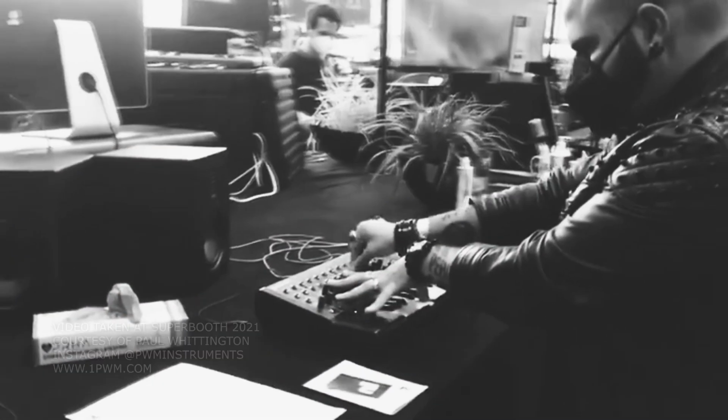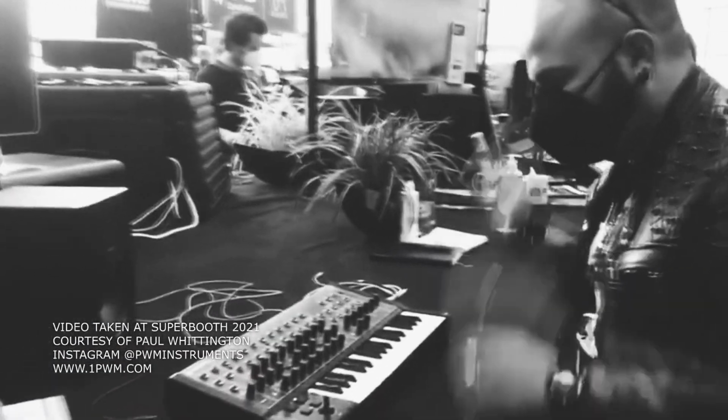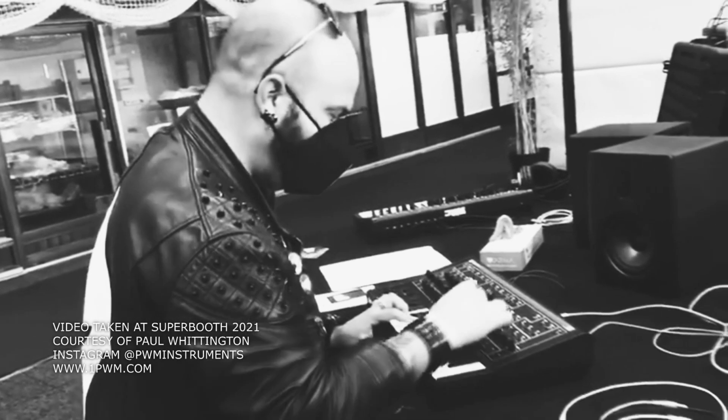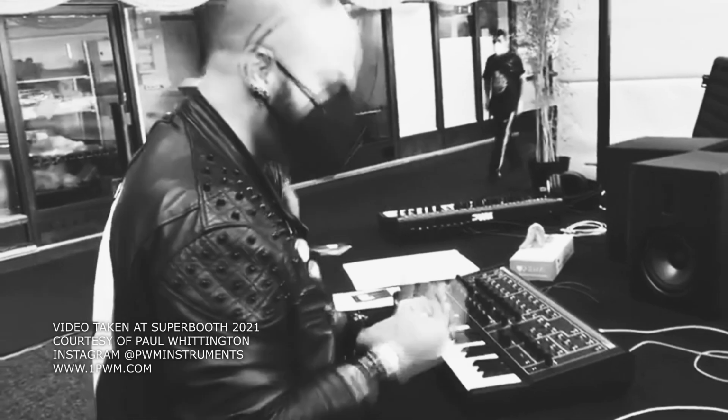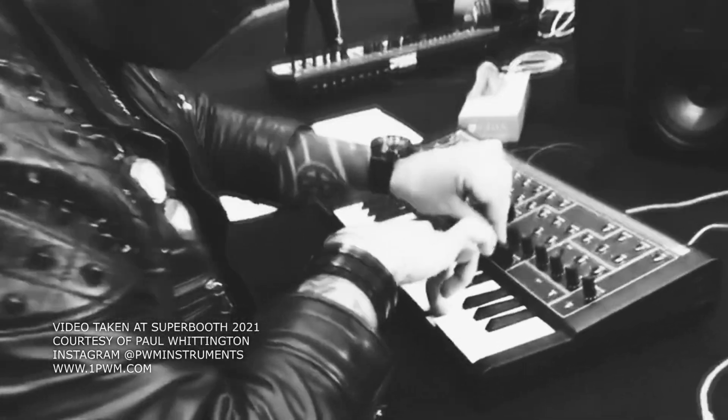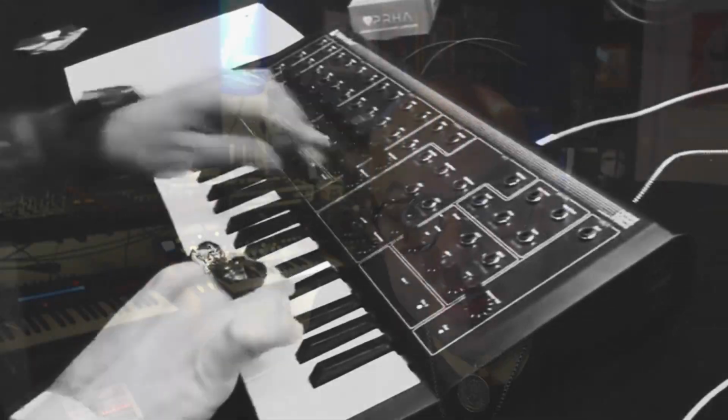Today I have something really cool to show you, which I discovered last year at Superbooth. There's a brand new company made by industry veterans called PWM, and their first entry into the synth market is the Malevolent, which is a very aptly named semi-modular, fully analog synthesizer.